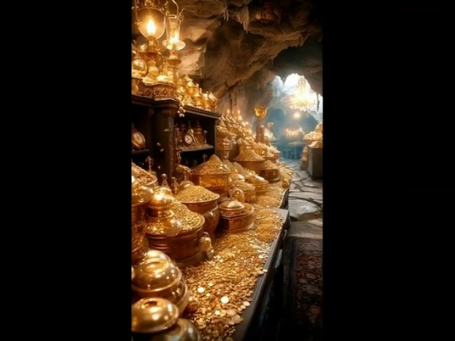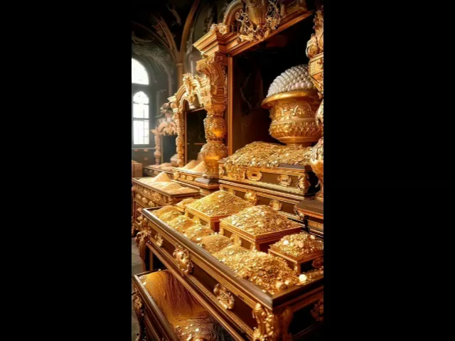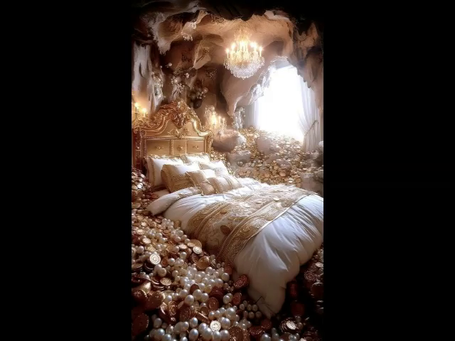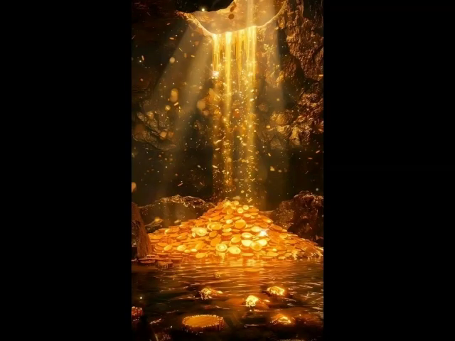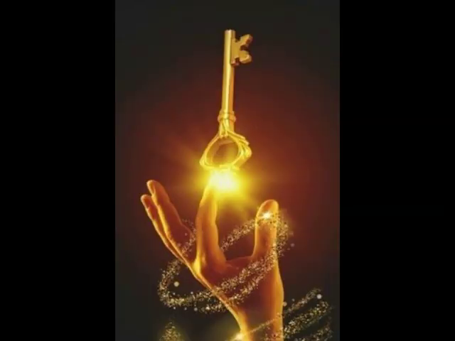At your crown, let it unfurl as light. Let it bless your mind with clarity, your heart with generosity, and your life with divine circulation. In this, abundance is no longer sought. It is realized.